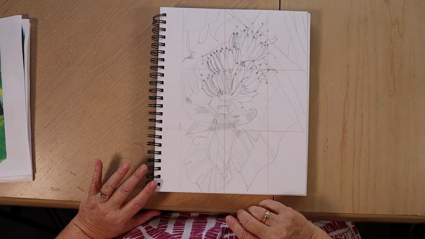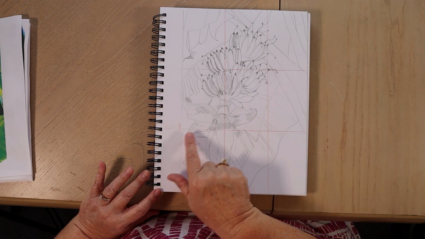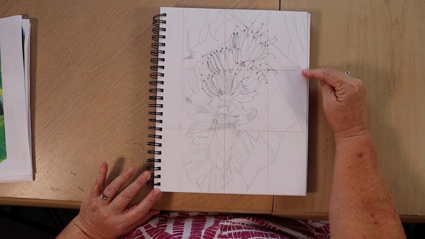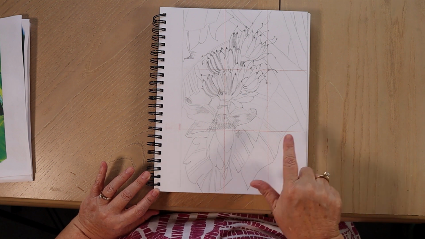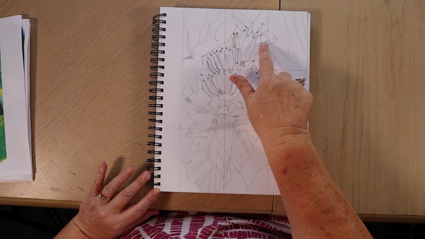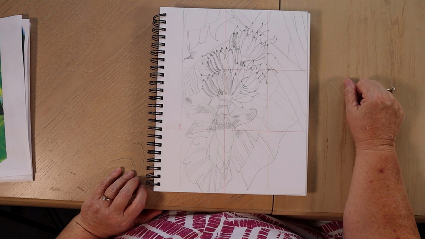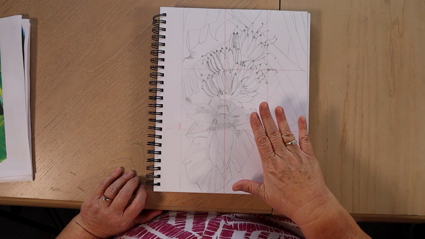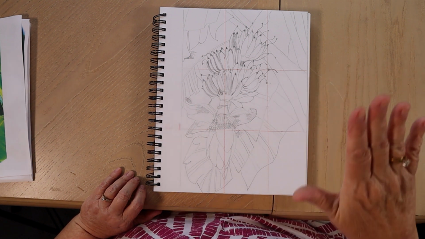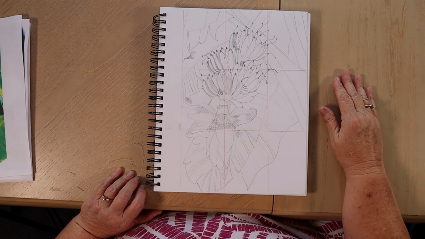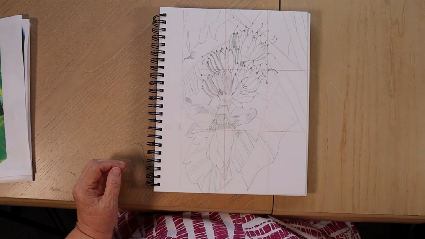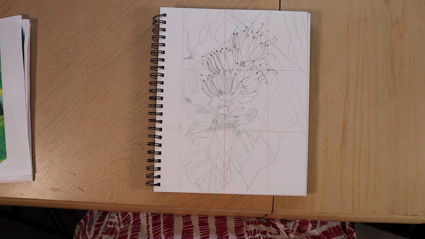So what I did is I drew it out and I drew a grid right over the top of my drawing. So I have 9 squares, relatively equal sizes. And what I'm going to do now is repeat this same grid onto my watercolor paper. So I've done that over here. I'll show you that.